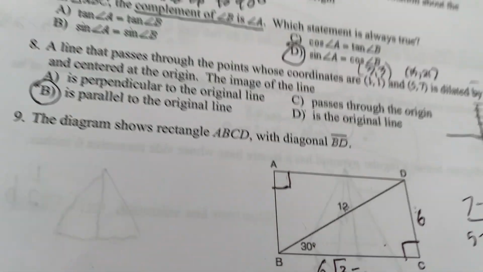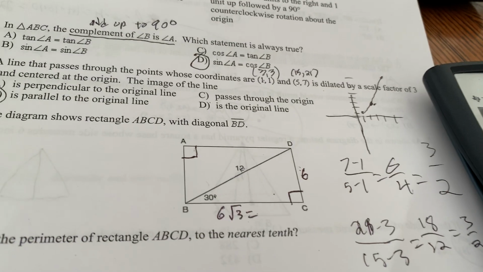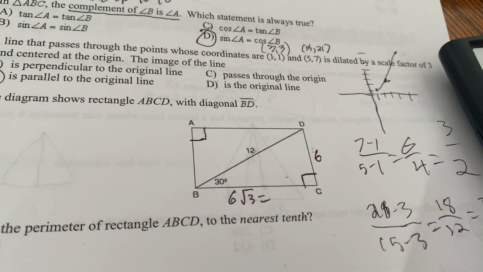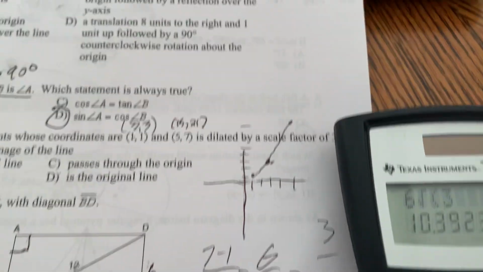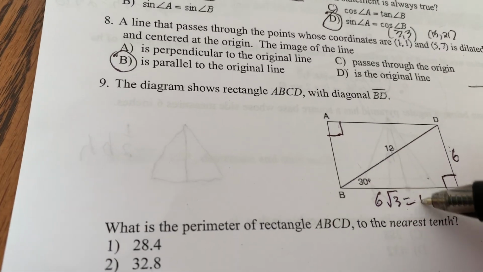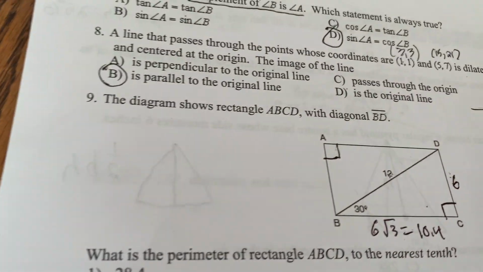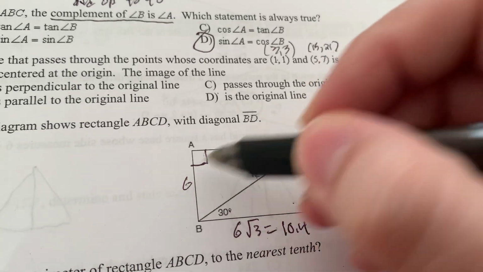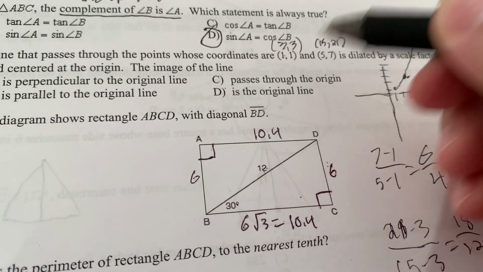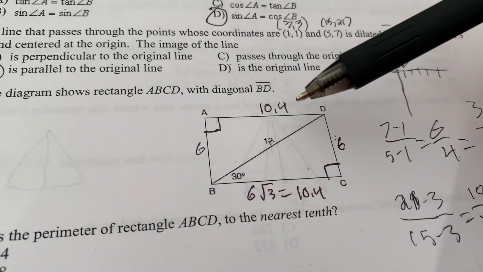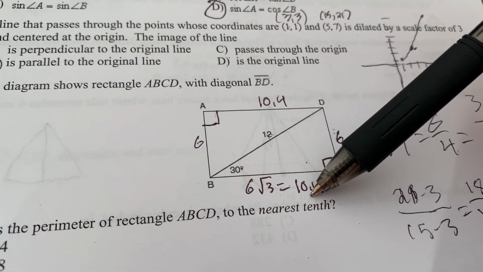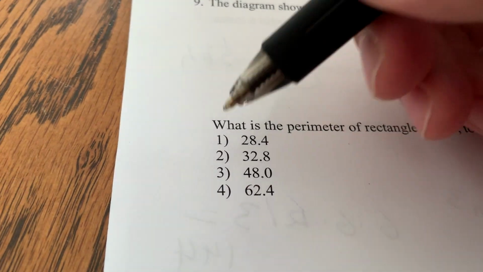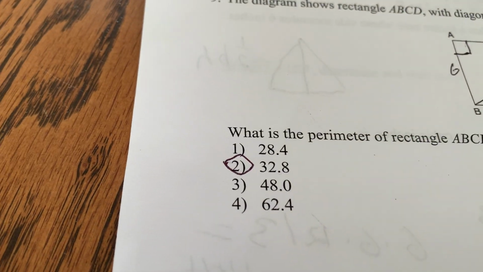And let me punch that in the calculator real quick, because as y'all can see, we need decimal. So 6 square root of 3. It's going to give me 10.4. So I'm going to say 10.4. Okay? Being a rectangle, this is also 6. This is also my 10.4, or 6 times square root of 3, however you want to say it. So I've got 20.8, 26.8, 32.8, which, what do you know, that is one of our answer choices, all right?